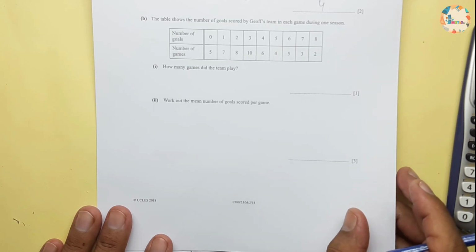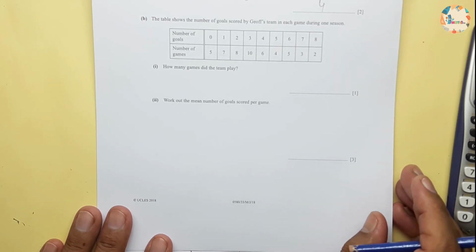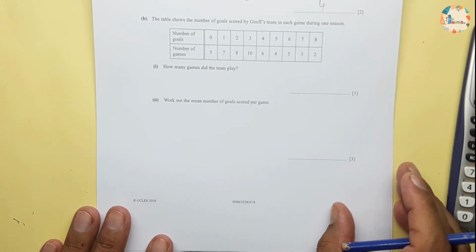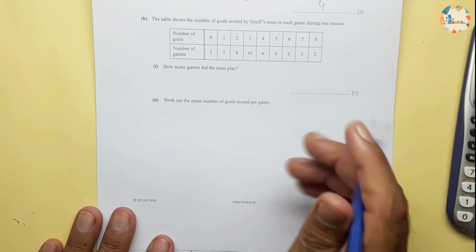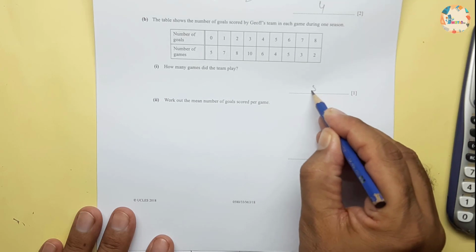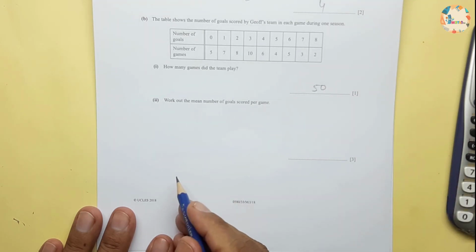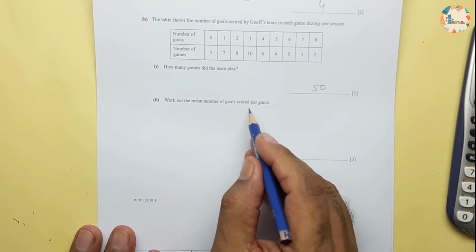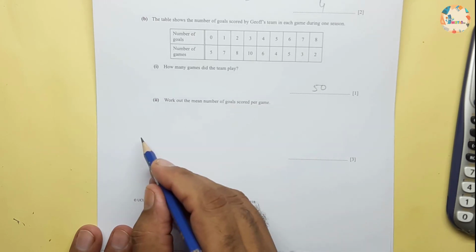So how many games did the team play? That is, we'll have to add all these numbers. If we add all these numbers, this will add up to 50. So 50 will be the answer. Then work out the mean number of goals recorded per game.